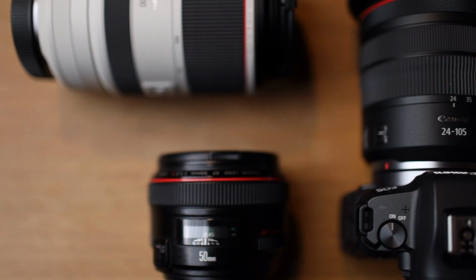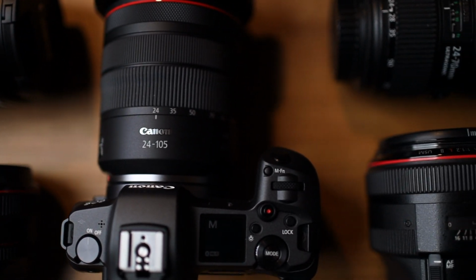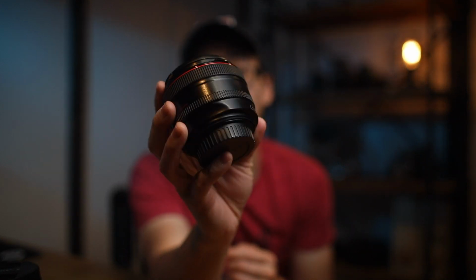Yeah, I did mention that this lens right here, 24-105 f4, is one of the most versatile lenses that you can get, and you're able to do everything well with it. Now, it's not perfect because it's stuck at an aperture of f4. That's where the 50mm 1.2 becomes so versatile.